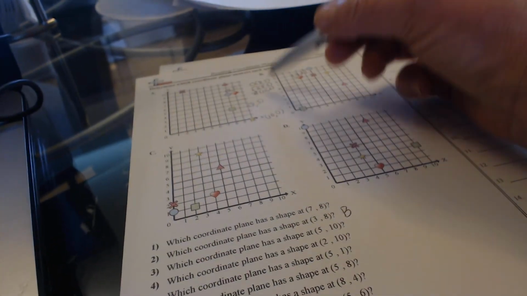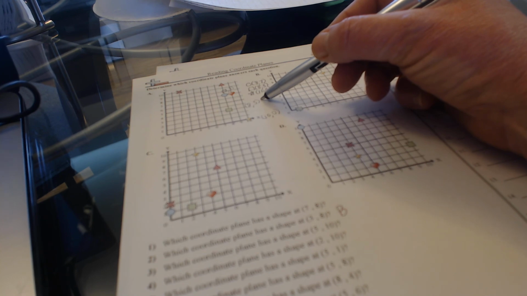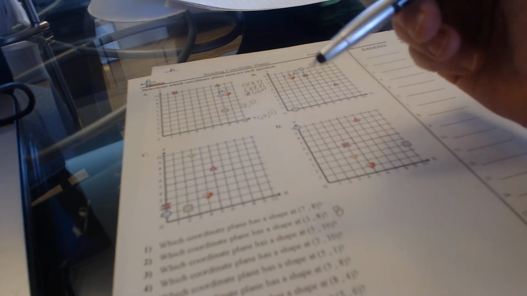Once you've done all of that, you're going to be able to look at the answers. But my suggestion is your biggest practice is going to be to label all of the coordinates before you start to answer the questions at the bottom.